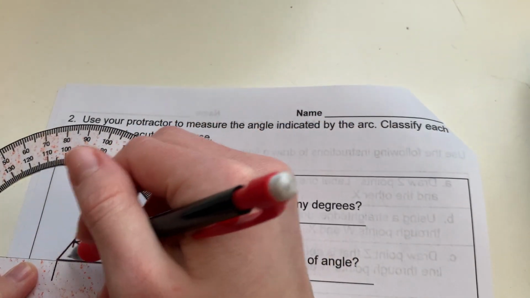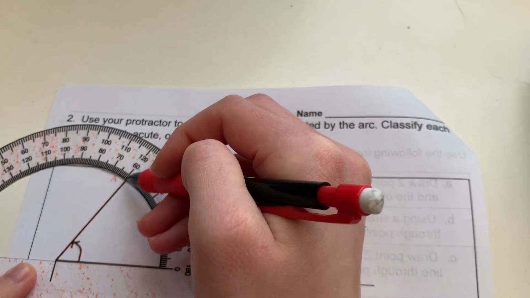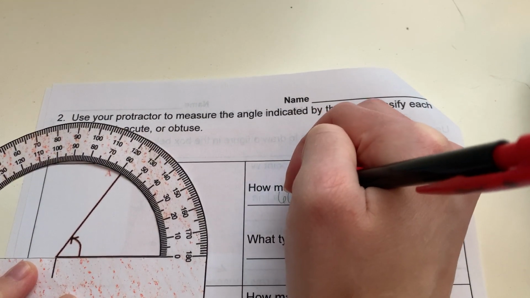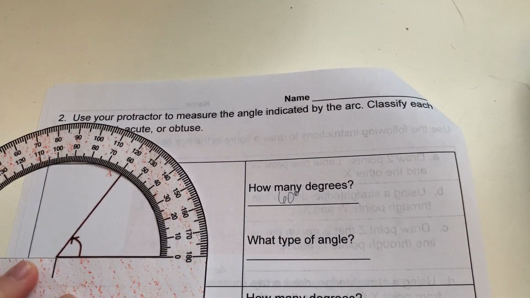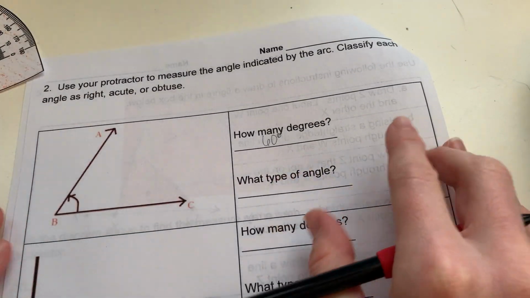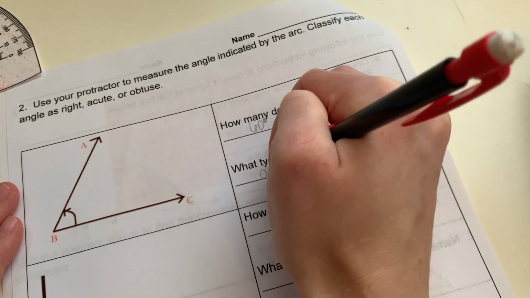I'm lining it up straight across the bottom, and I'm measuring this ray that goes up, and mine says that it is 60 degrees. Yours should also be about 60 degrees. What type of angle is it? Well, this is an angle that is less than 90 degrees, so it is an acute angle.